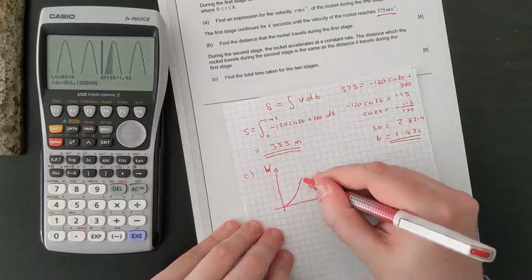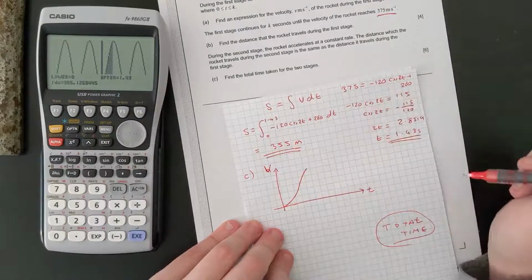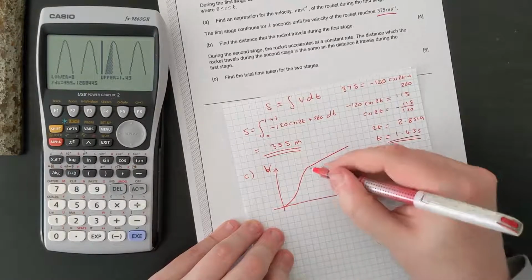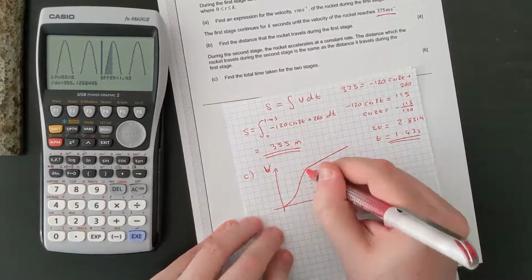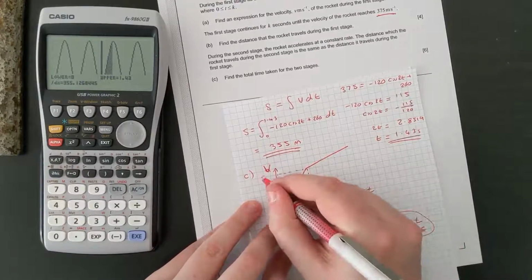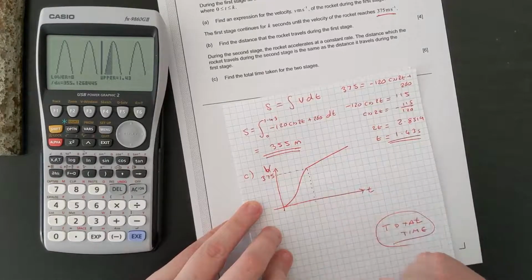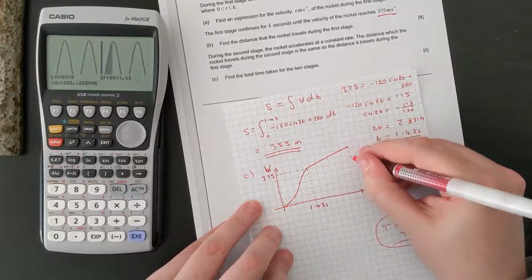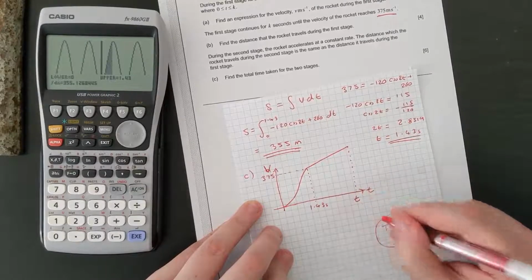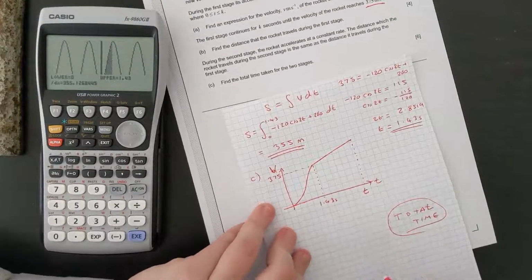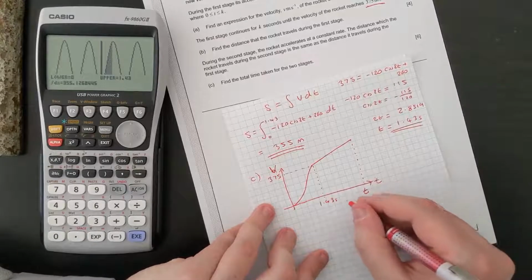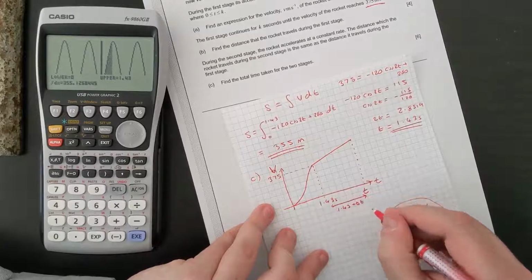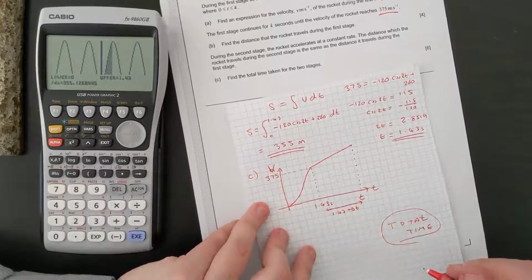So initially my velocity follows this function we found in part A, but then I continue to accelerate at a constant rate, so that's a straight line. I know that my value of velocity here is 375 metres per second, and this took 1.43 seconds. What I need to find is this time here. That would be useful. But actually, to make my life easier, I'm going to call this length here 1.43 plus delta t. That will become apparent shortly.